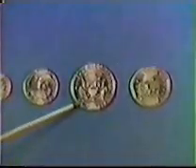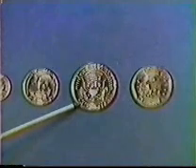Here we have a 50-cent piece, also made out of copper nickel. I'm sure that most of you realize that there is no silver in any of our coinage any longer, and there hasn't been since 1965.